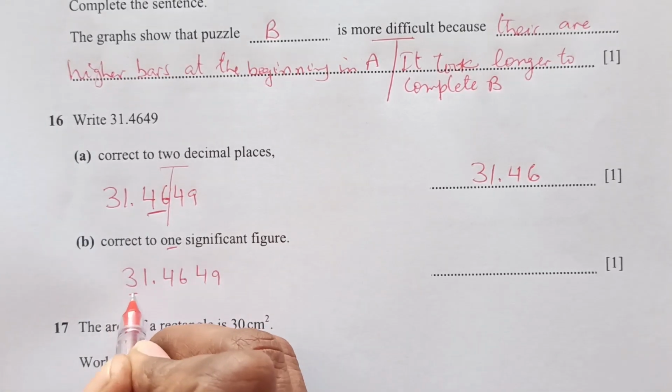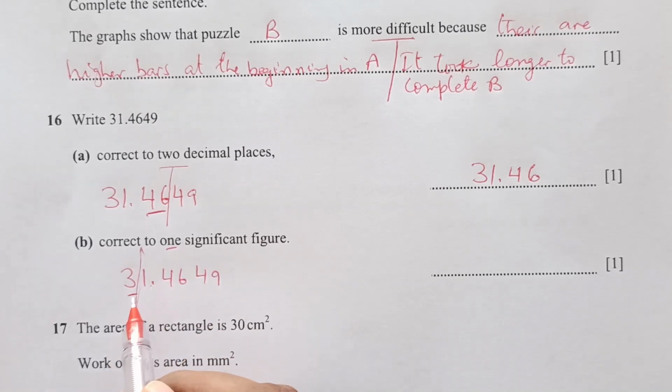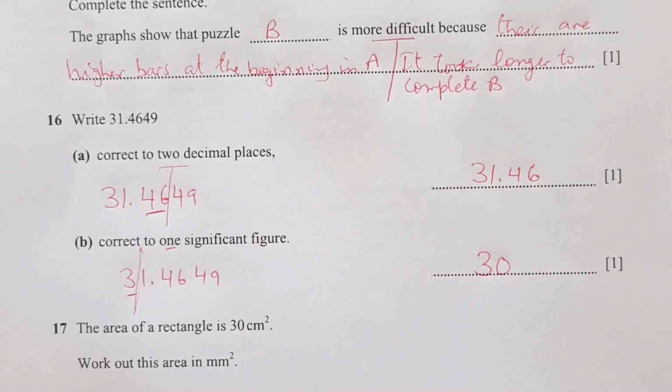Correct to 1 significant figure. 31.4649. 1 significant figure is here. The next number is 1, which is less than 5, so this will remain the same. So it is 30 to 1 significant figure.